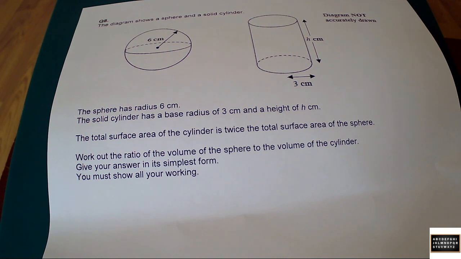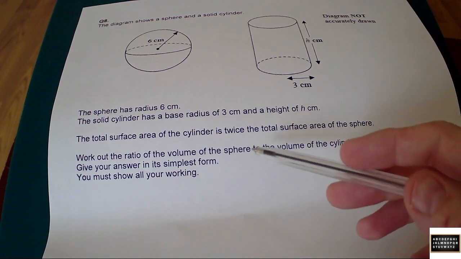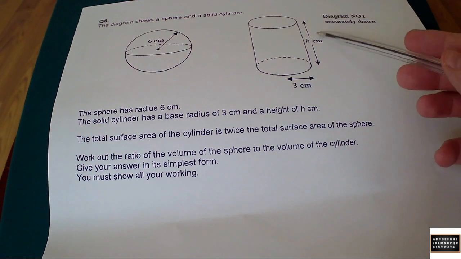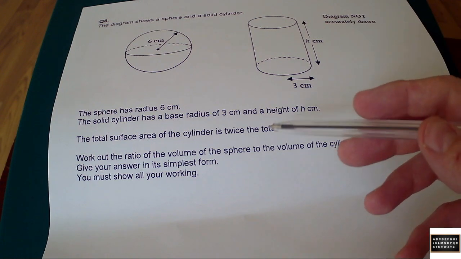Now this particular question has got a sphere of radius 6, and a solid cylinder next to it here. The total surface area of the cylinder is twice the total surface area of the sphere. So we're going to use that fact. We're going to use this first of all to work out what my height is. Okay, so that's the strategy to start with.